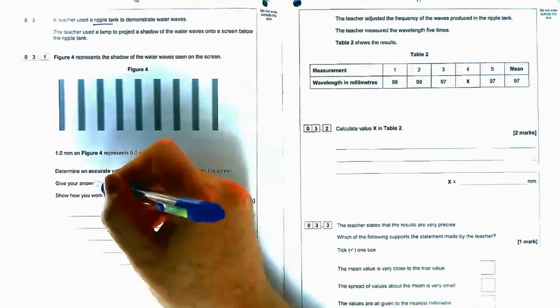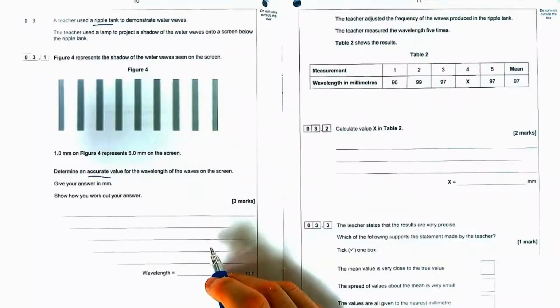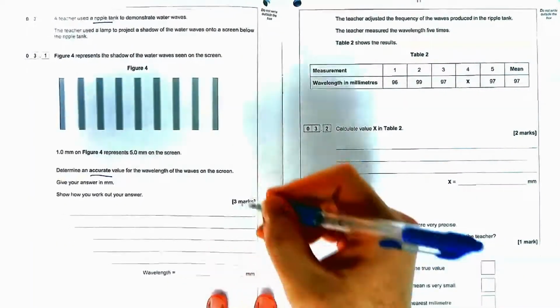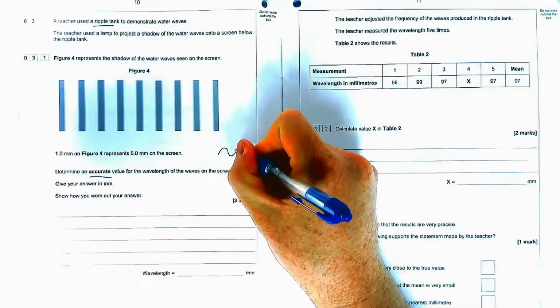Now, to be able to know this, we need to try and ditch the model of waves being like this, okay, which is one wave representing waves, and use the idea of wave fronts, okay.